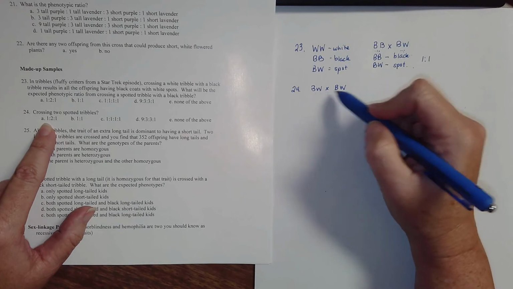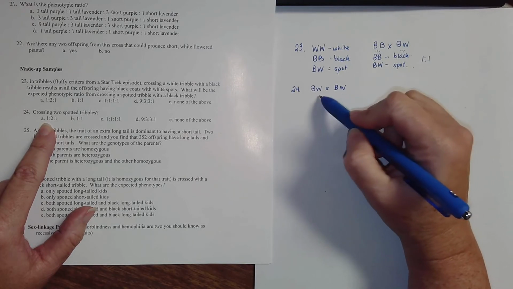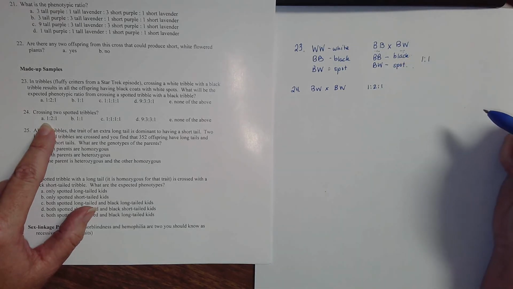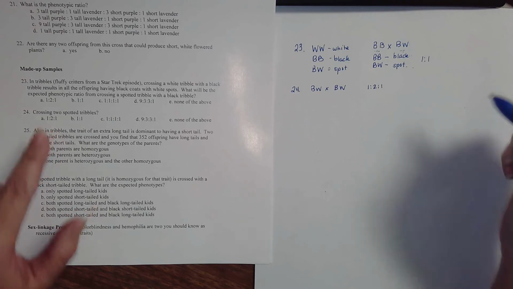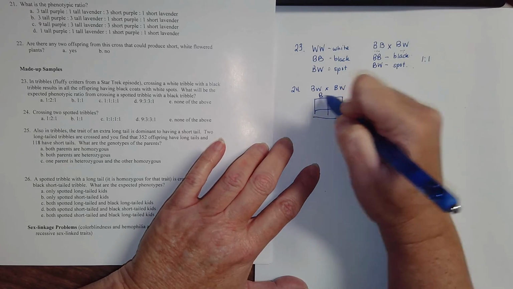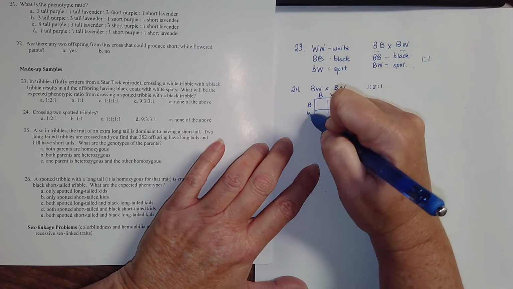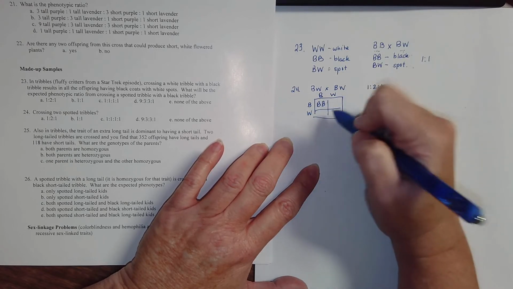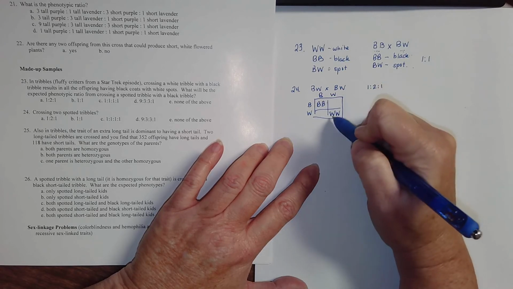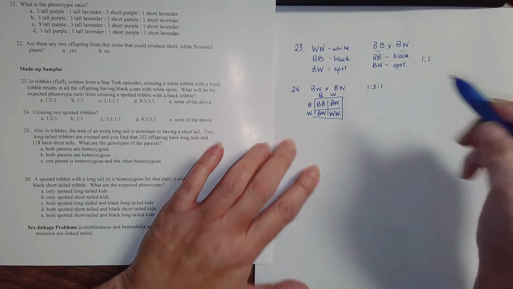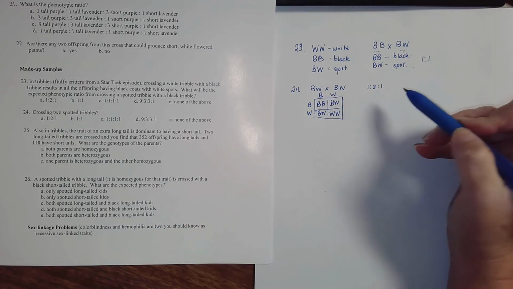Since you're crossing two heterozygous, you're going to end up with a 1-to-2-to-1 ratio, just like you would if it was a dominance question. I can show you what that means with the Punnett square. You're going to end up with one of the homozygous B's, one of the homozygous W's, and two of the heterozygous condition. So that's what I mean by 1-to-2-to-1.